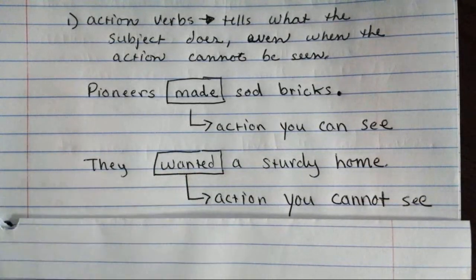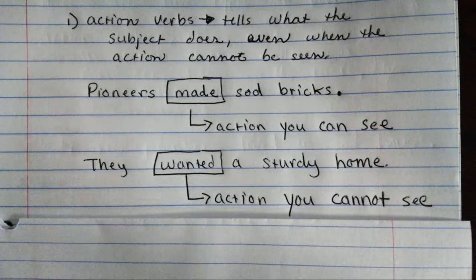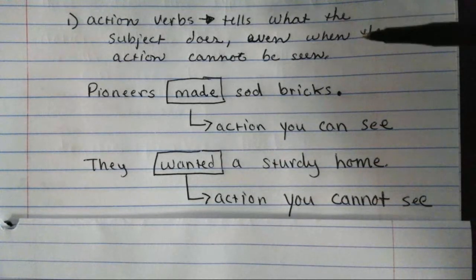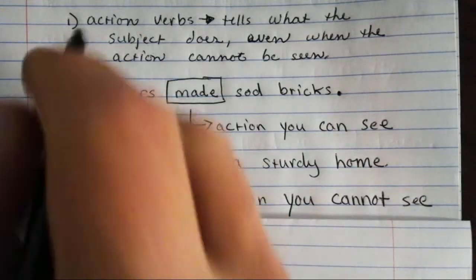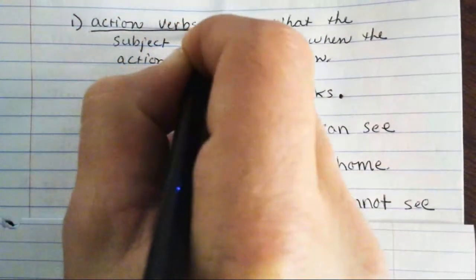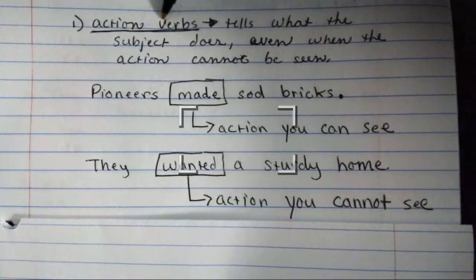What other action verbs can we not see? Well, what about love, right? Love is an action, but can you see someone doing it? No. So the first type of verb is an action verb. Two types of verb, action verbs.